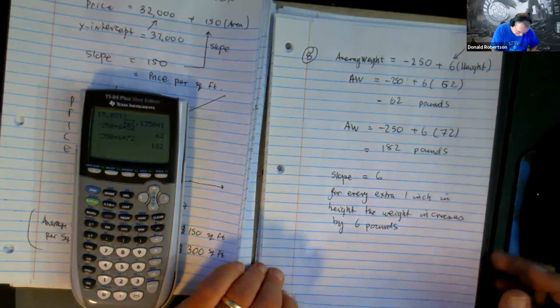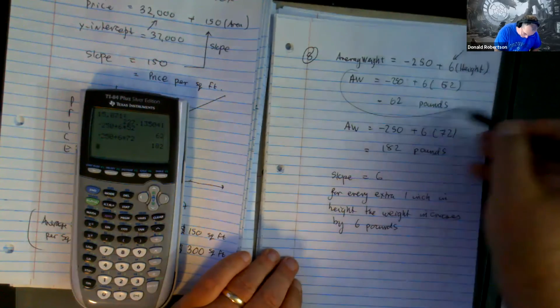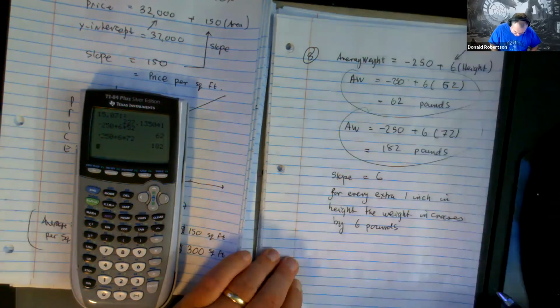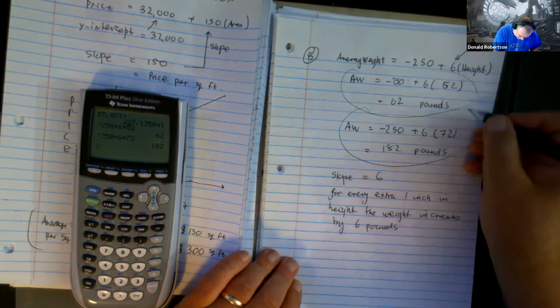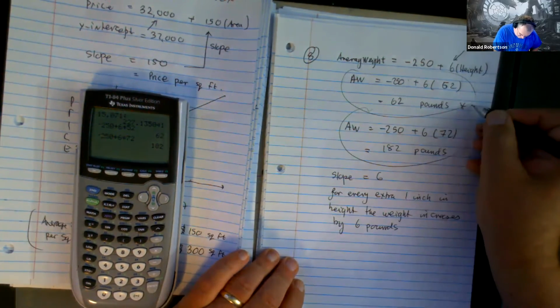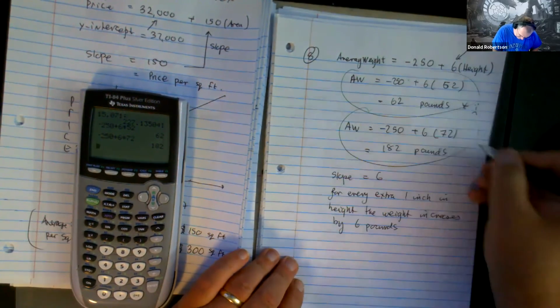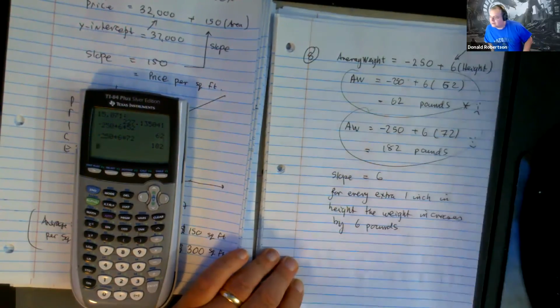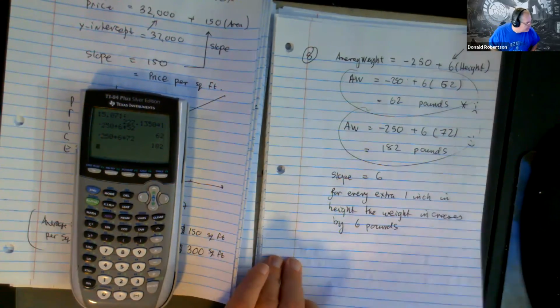So if I give you a formula, you can use it to calculate things, estimated weight in this case. Sometimes the estimate's going to be pretty horrible. Sometimes pretty good, right? Common sense will tell you which.